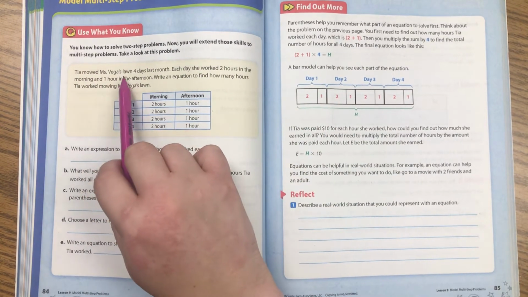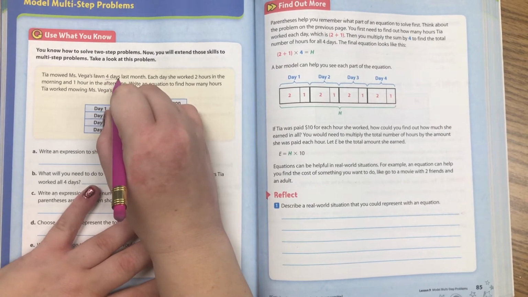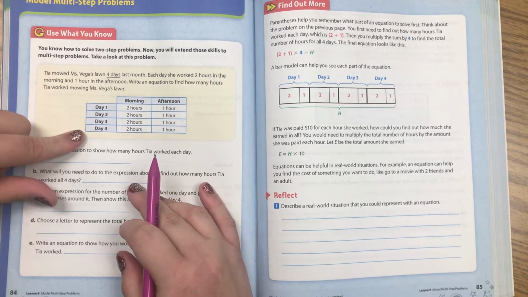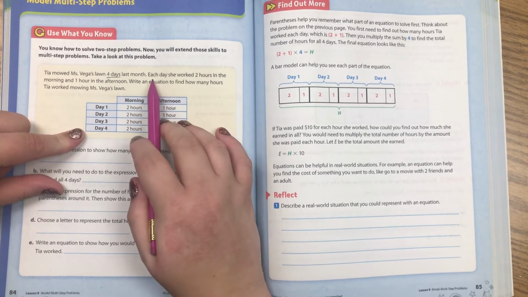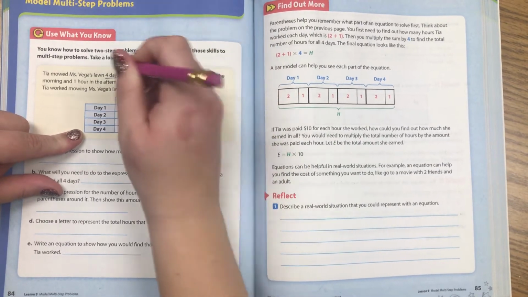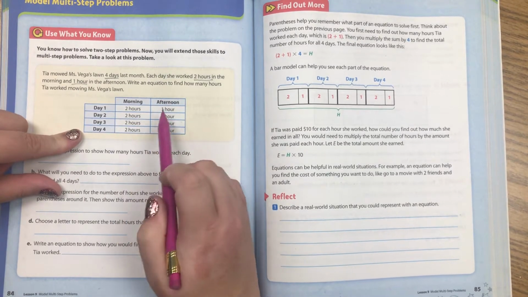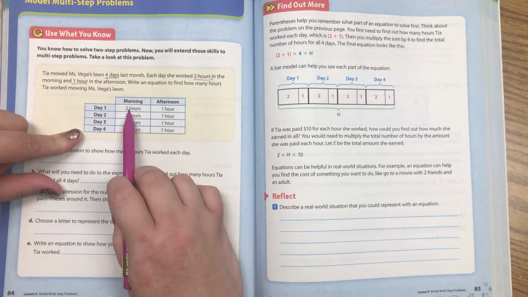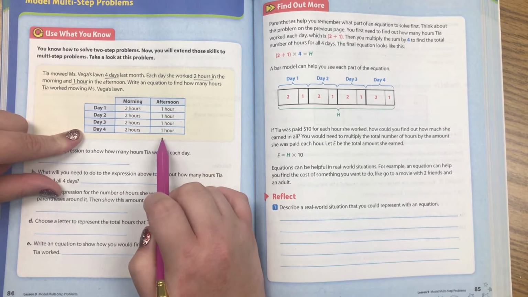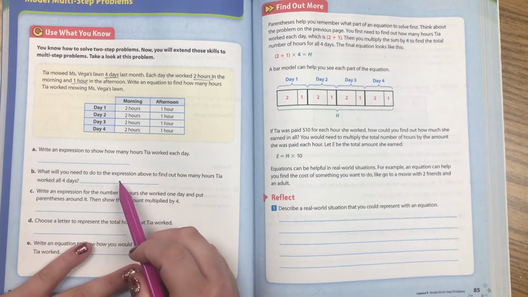So it says Miss Vega had her lawn mowed 4 days. So right here we can see day 1, day 2, day 3, day 4. Each day she worked 2 hours in the morning and 1 hour in the afternoon. So here's our morning column and our afternoon column. She worked 2 hours every morning and 1 hour every afternoon. So now that we know how we got this, let's go ahead and answer some questions.